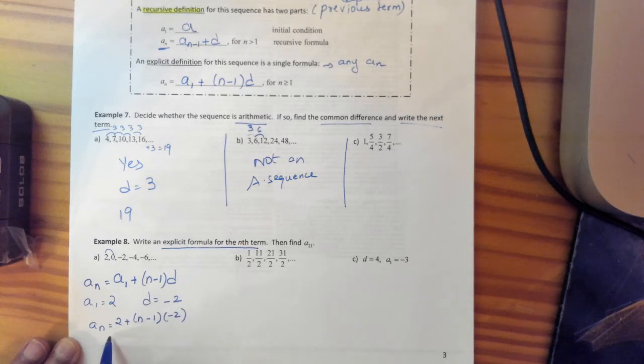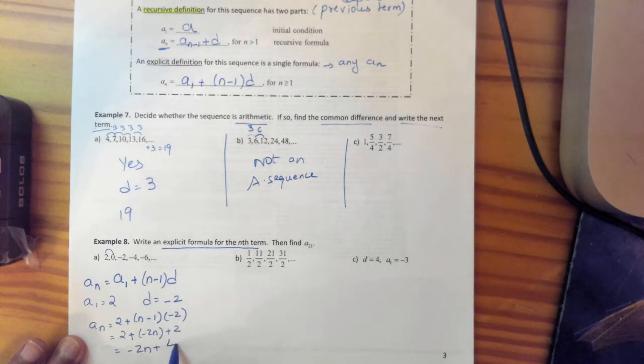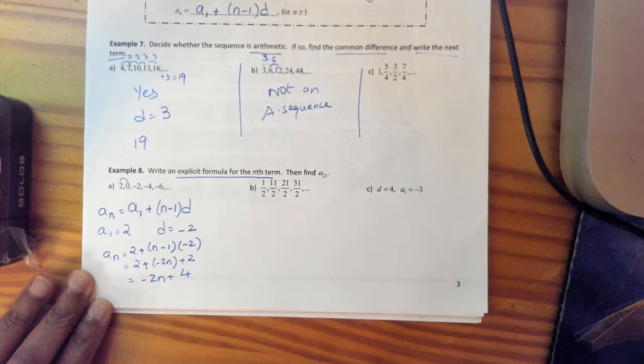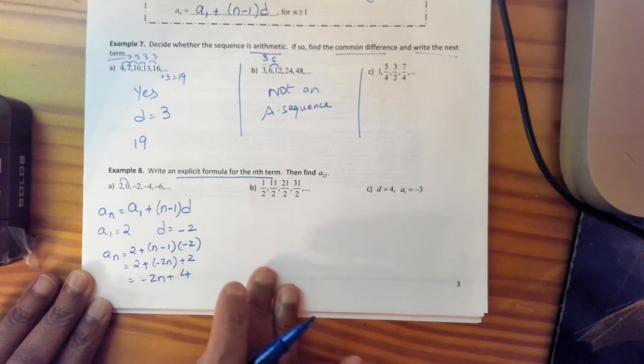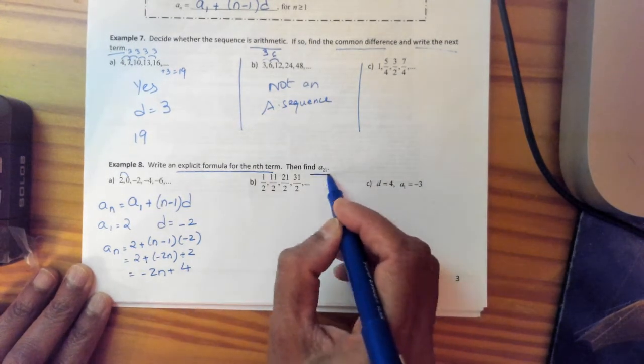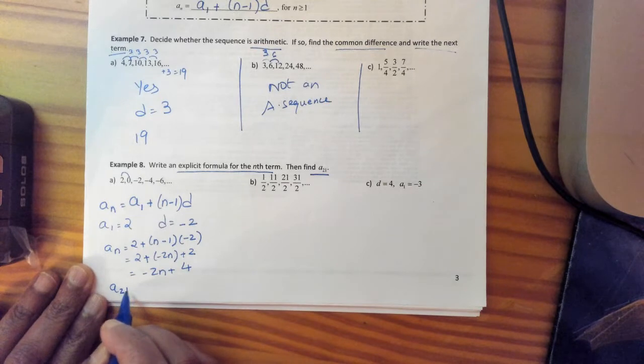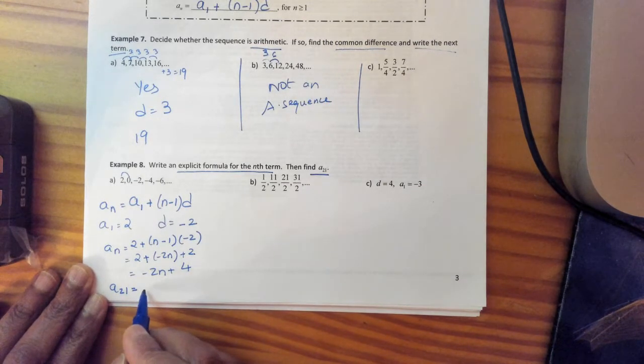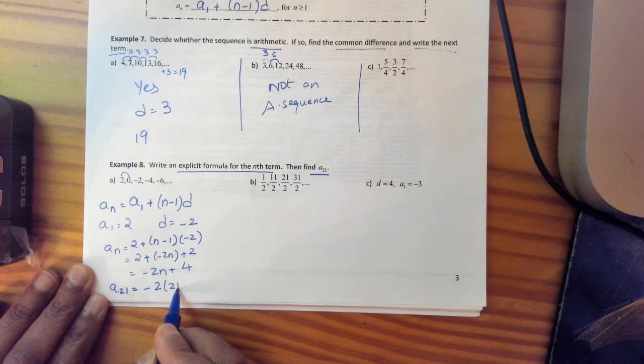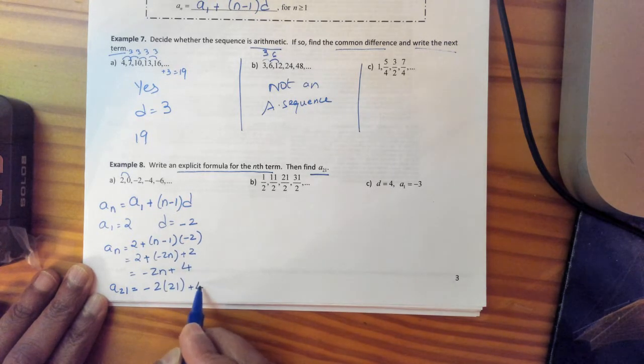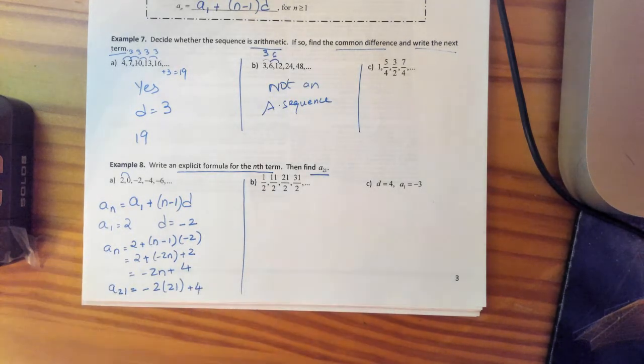Let's simplify this. This is equal to 2 plus negative 2n plus 2, which is negative 2n plus 4. Hopefully you can see this. I'm just simplifying that. And then it's asked us for a21. So a21 equals negative 2 times 21 plus 4, and we can all solve this and find the 21st term.